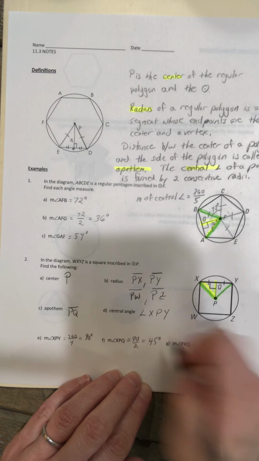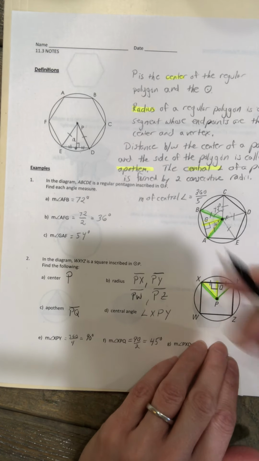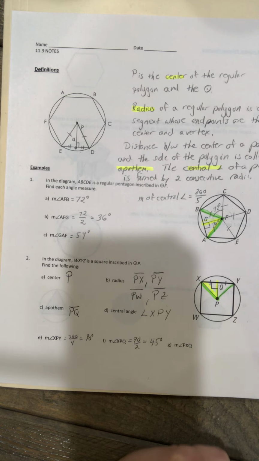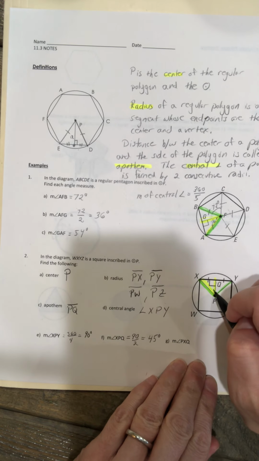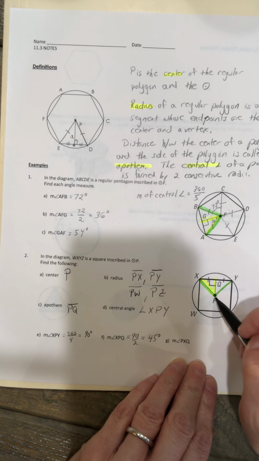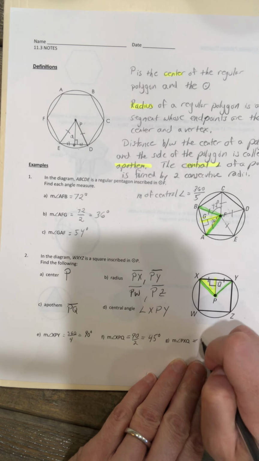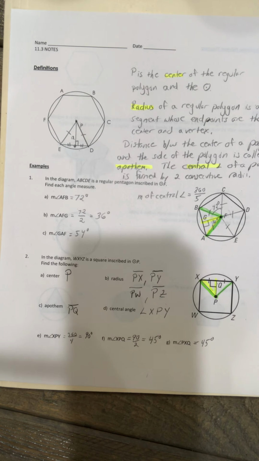Now, if we think about this, if this is 90 and this is 45 degrees, that means it is an isosceles right triangle. So therefore, if this is 45 degrees, the angle PXQ would also have to be equivalent to 45 degrees.